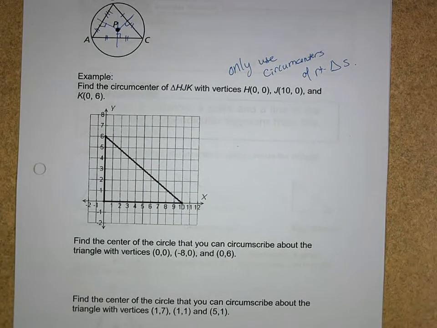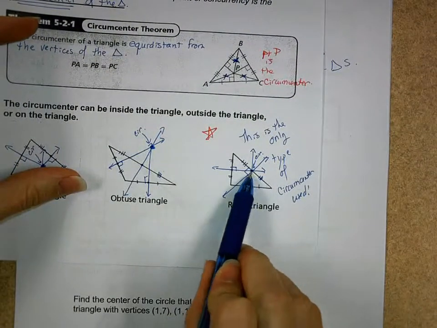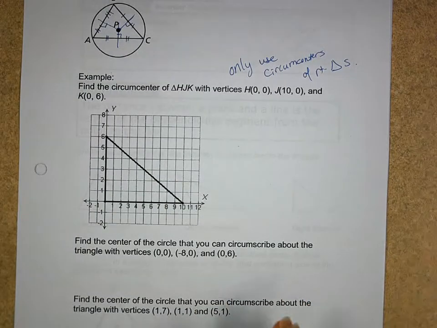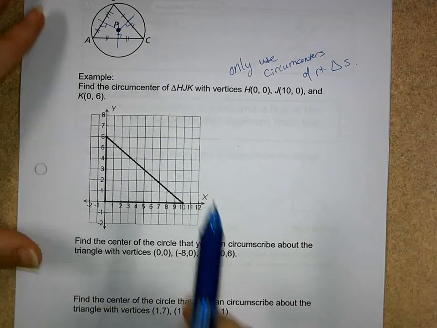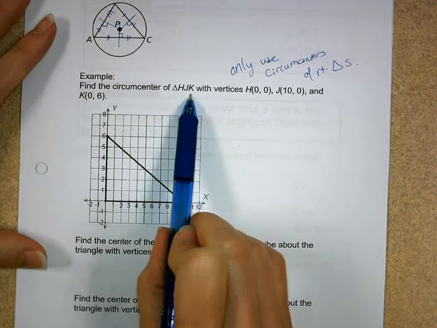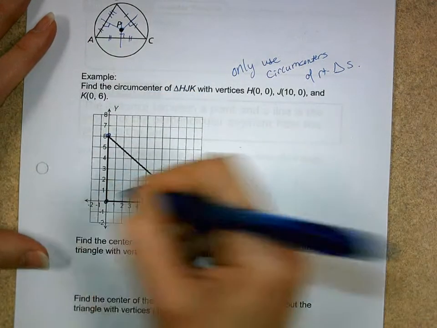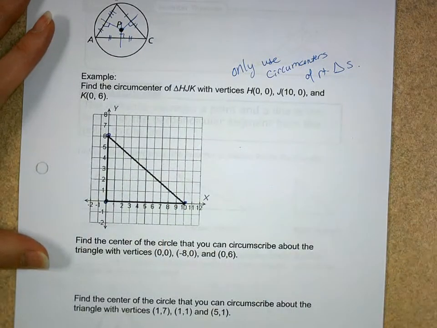Now, let's flip back for a second. Where on the hypotenuse are they always going to intersect? The midpoint. So I need to know the midpoint of the hypotenuse of my right triangle. So the first thing they say is find the circumcenter of triangle HJK with the vertices. Notice I went ahead and graphed this triangle.